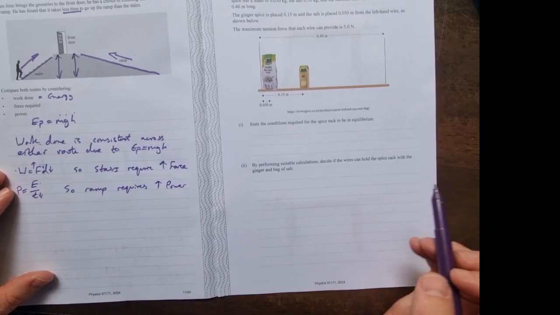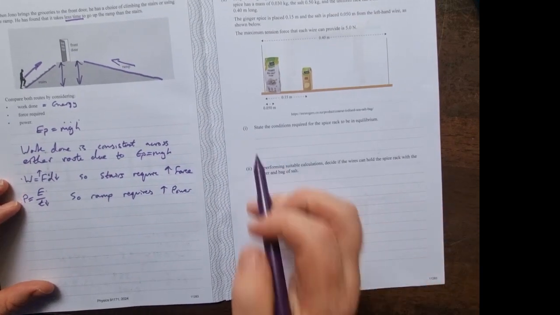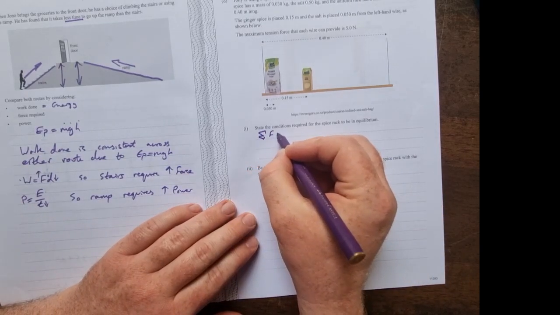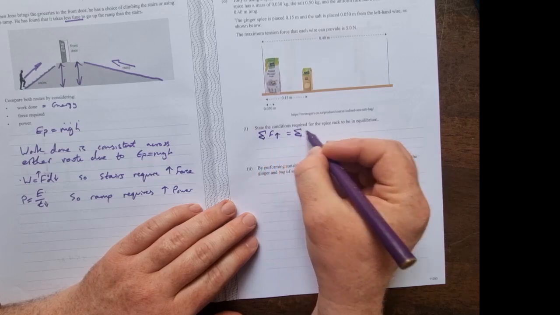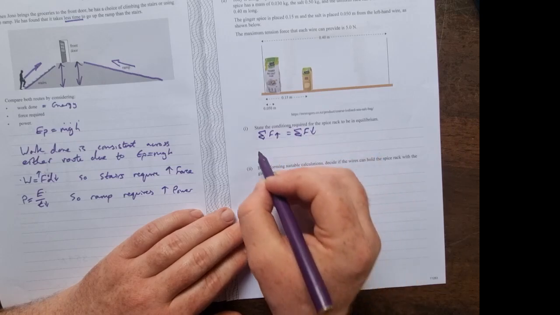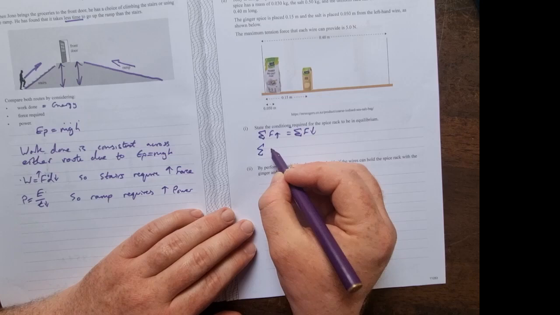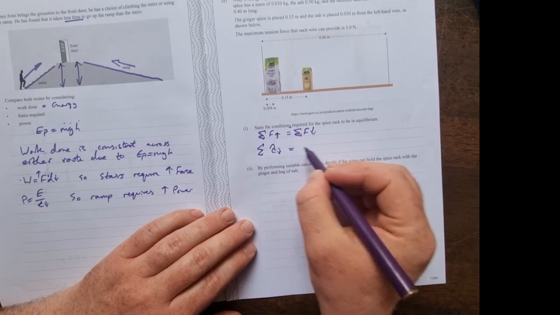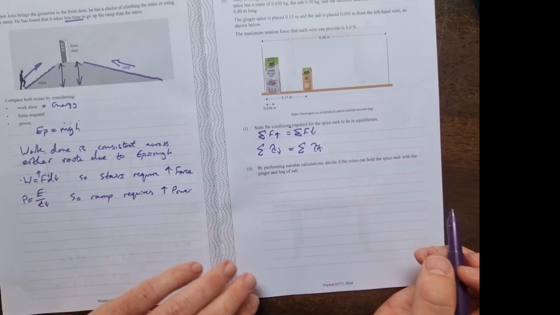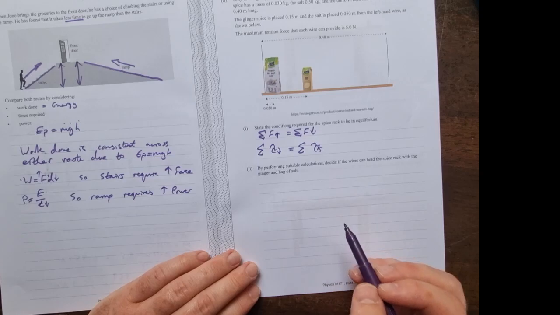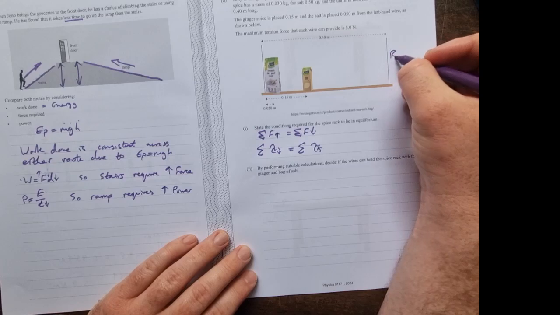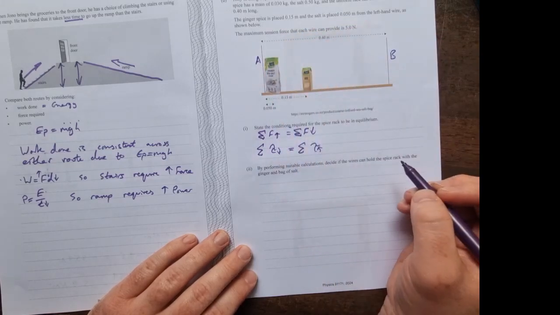The next question is your standard sort of equilibrium question. So the conditions required, we're looking at the sum of the forces upwards is equal to the sum of the forces downwards. And your second condition, you'll see plural conditions there, is that the sum of the clockwise torques is equal to the sum of the anti-clockwise torques. So our suitable calculations, so we've got a labeled diagram here. I'm just going to add to that. I'm going to call this string B and I'll call this string A.